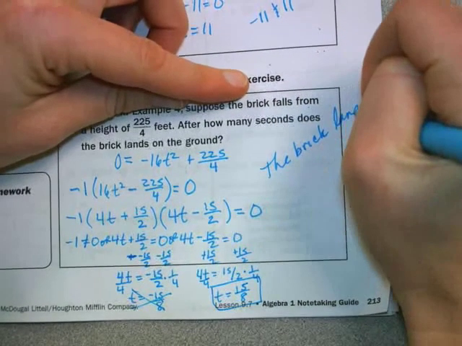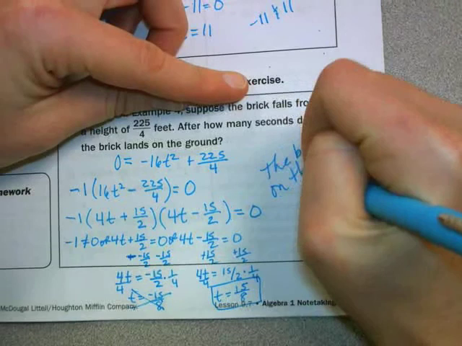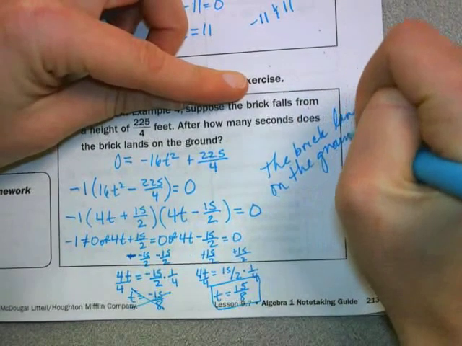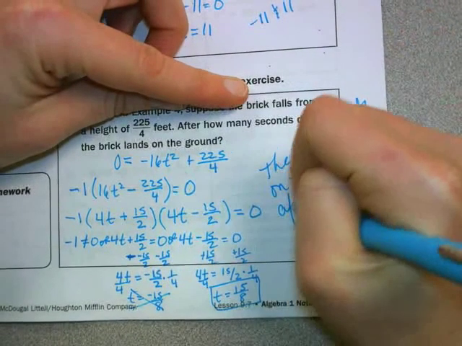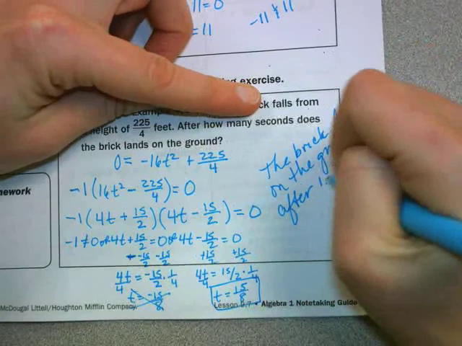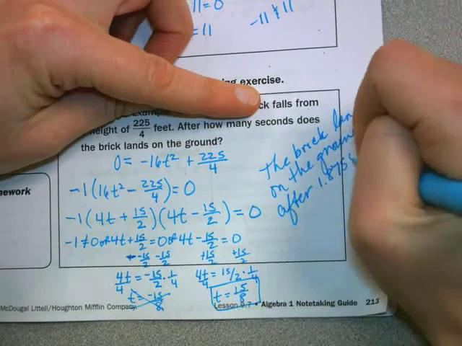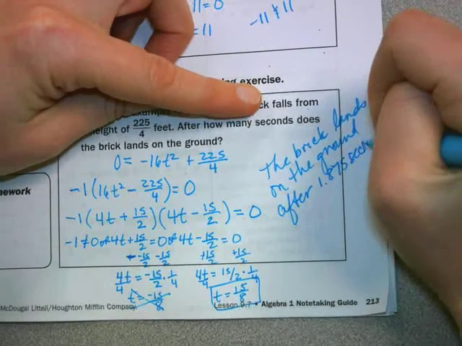after 1.875 seconds. And you probably wouldn't say that either. You'd probably say almost 2. But if they wanted us to be specific, that's it, 1.875 seconds. All right, head on to your practice.